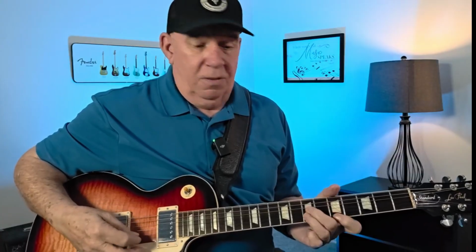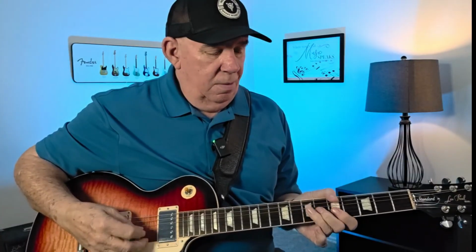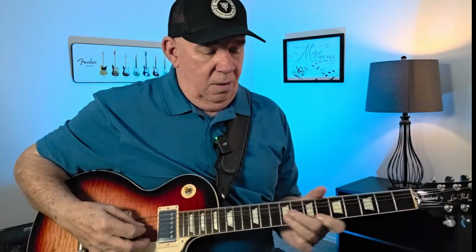Okay, so when we go to the 4th string, we've got 1, 3, 5 right here. Now, our 4 chord, we're going to go to this shape, which is a 1, 3, 5. 1, 3, 5 here, 1, 3, 5. Move up to the 5 chord, and back to 1, which could either be here or it could be here.